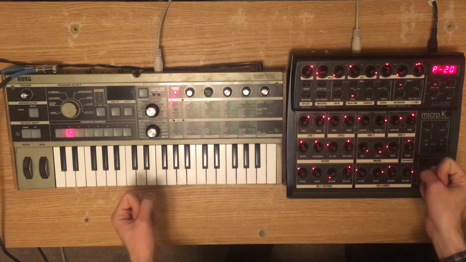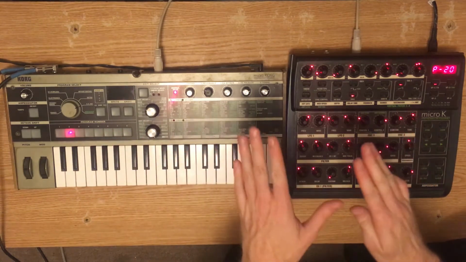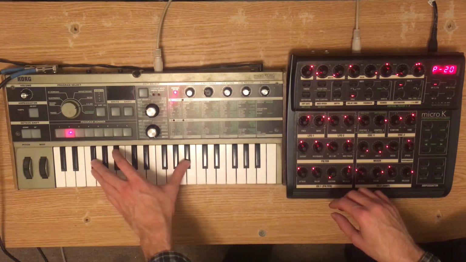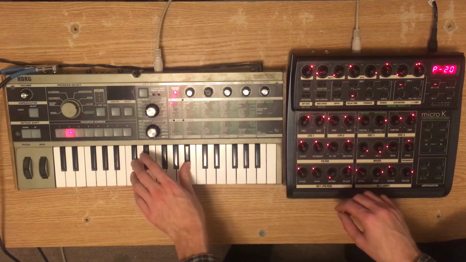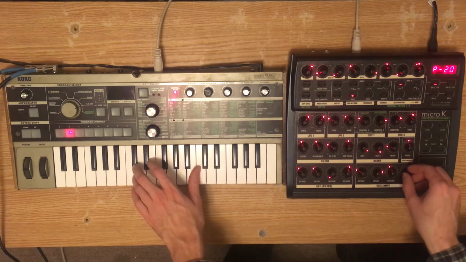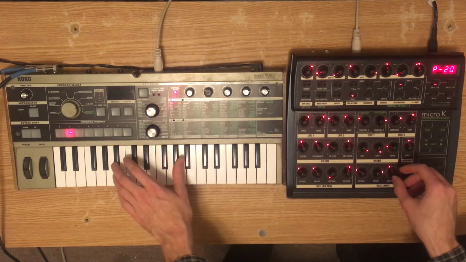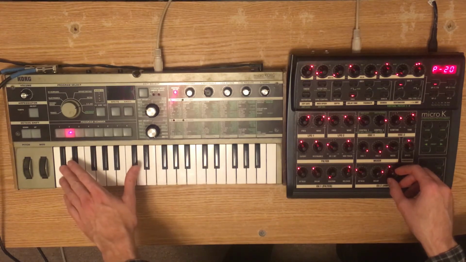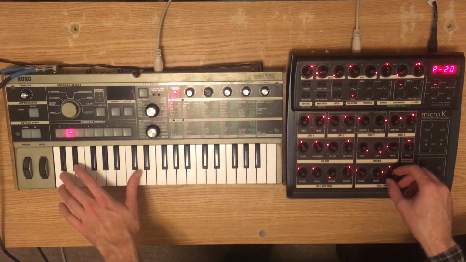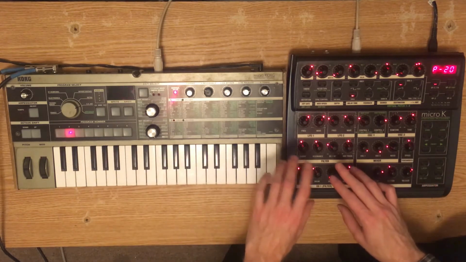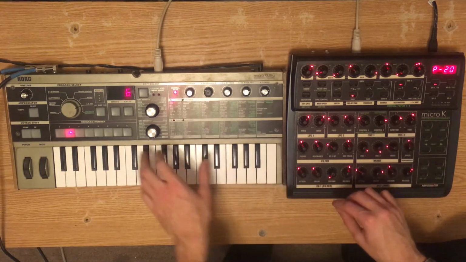So you can hear the sound kind of jumps out at you and then levels off a little quieter. And we're going to set our release to 88. So the sound just gradually slips away like that.